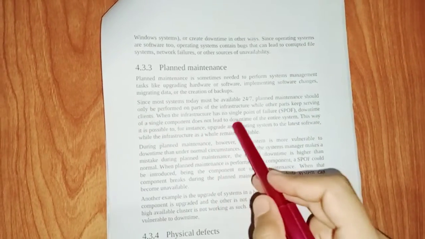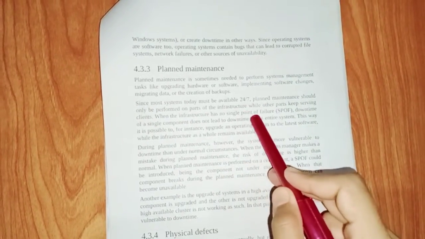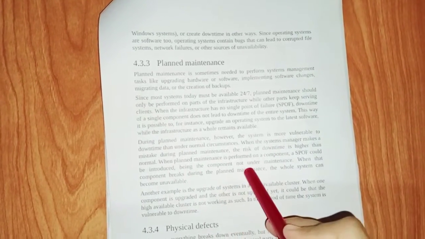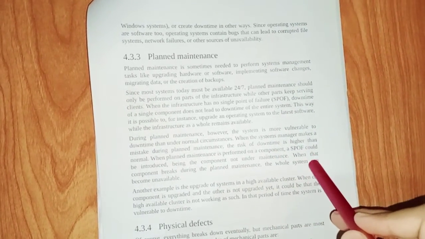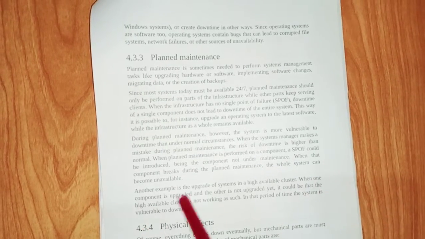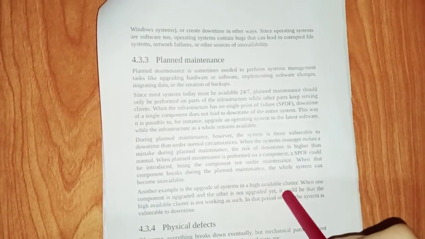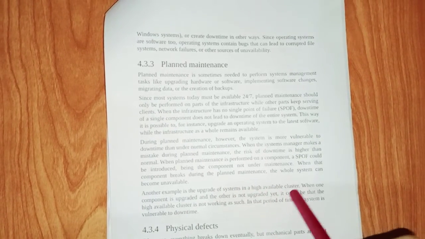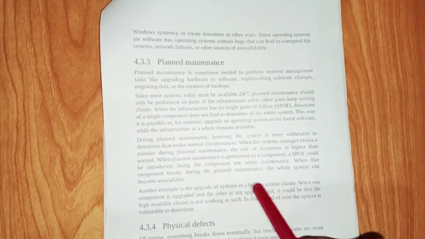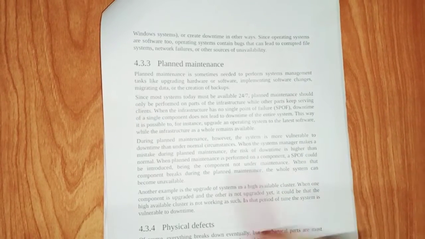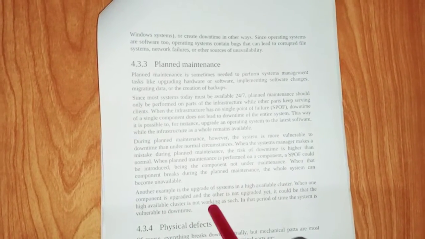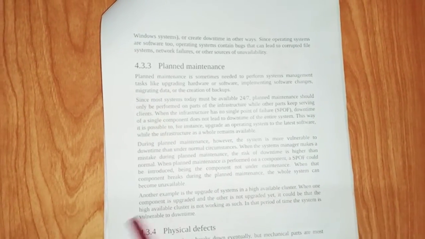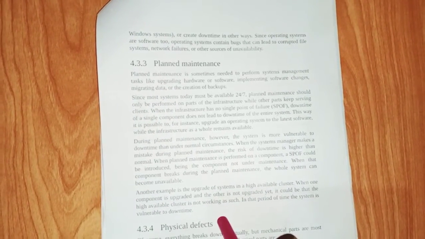Which means a single component, where there was no single point of failure before, could be introduced, and then one component is upgraded and the other is not upgraded yet. Another example is upgrading a system in a high availability cluster. When one component is upgraded, the other one is not upgraded yet. It could be bad, as the high availability cluster is not working as such.